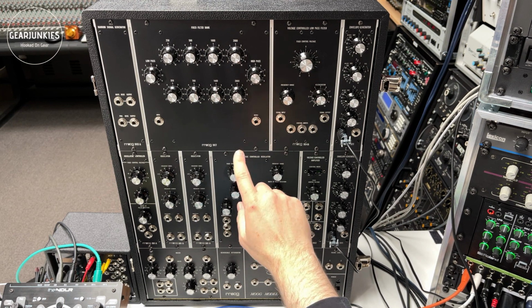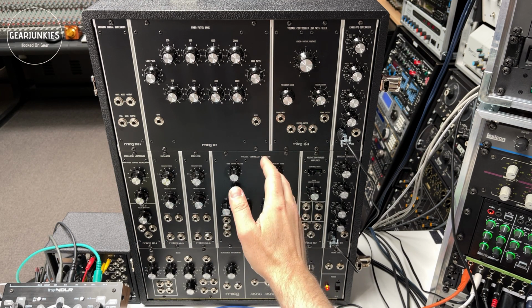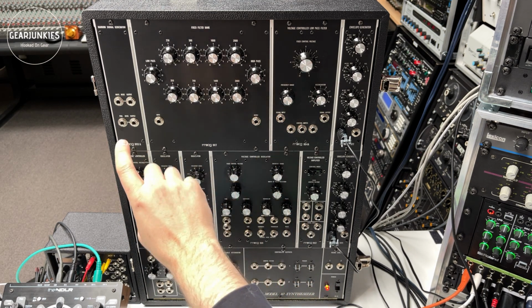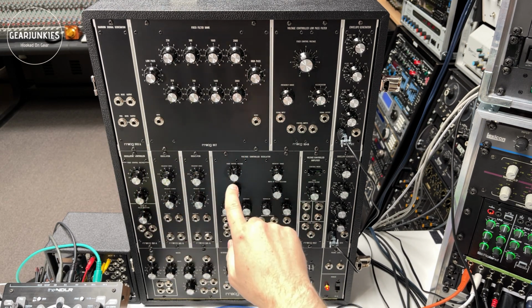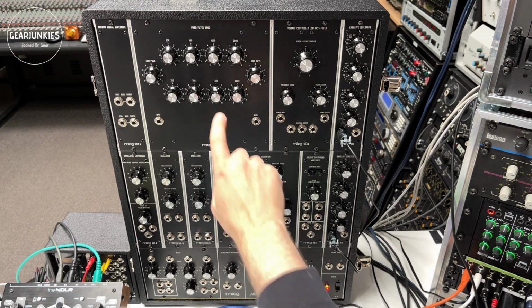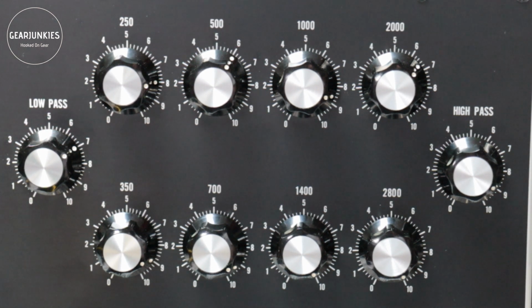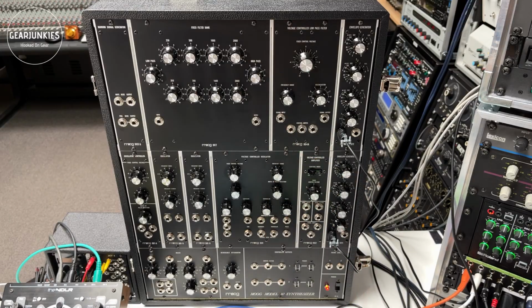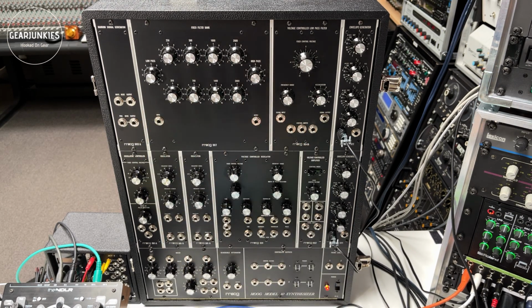Then next to it is the 907 fixed filter bank. This is what you could see as an equalizer because it has 8 discrete bands, as well as a low pass and a high pass section. And the frequencies are 250, 350, 500, 700, 1000, 1400, 2000, 2800 Hertz. And of course there's a low and a high pass too. In the audio demo we will see how that sounds.